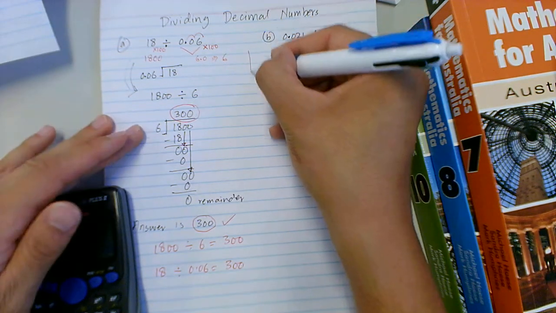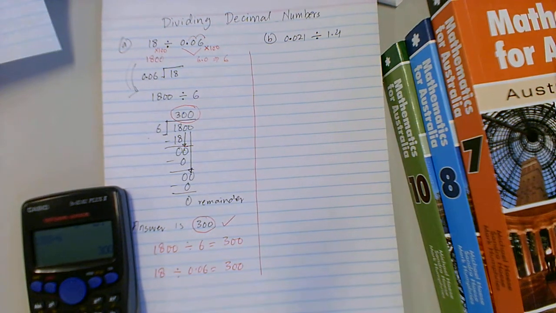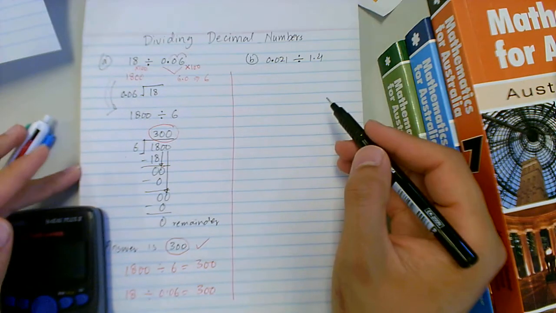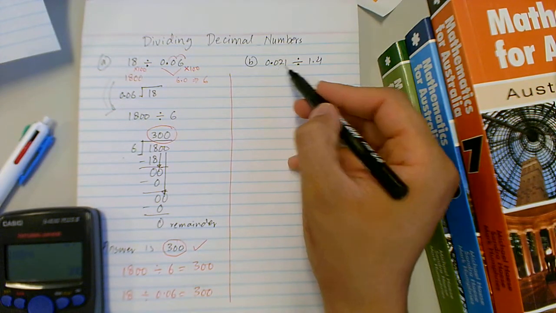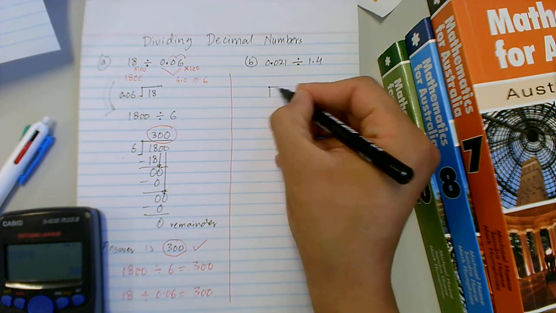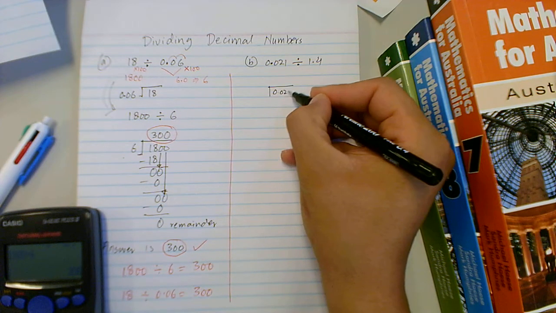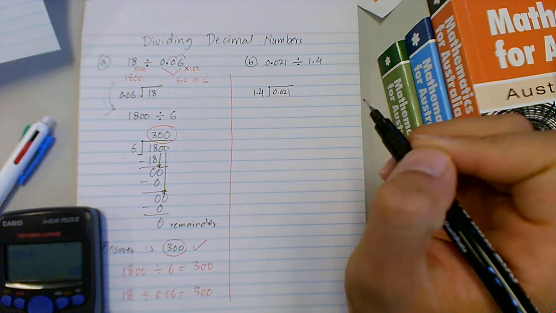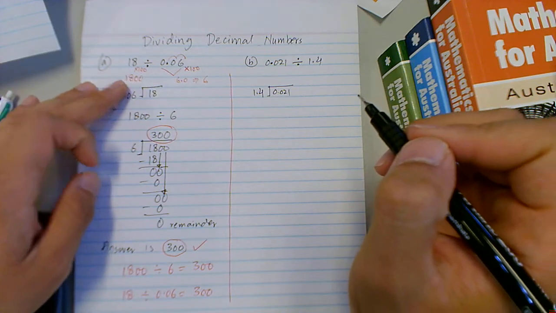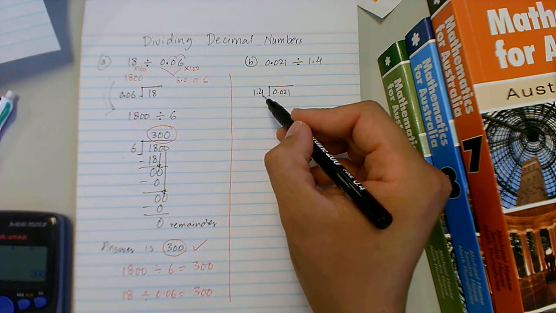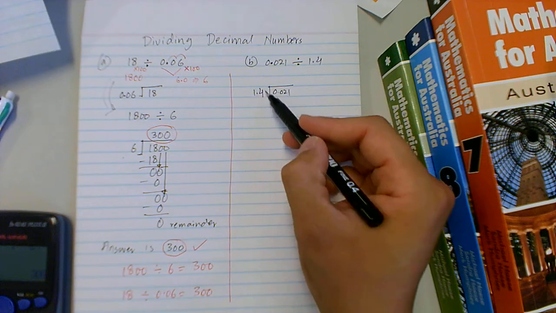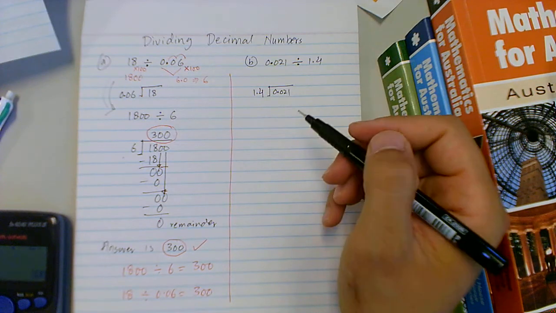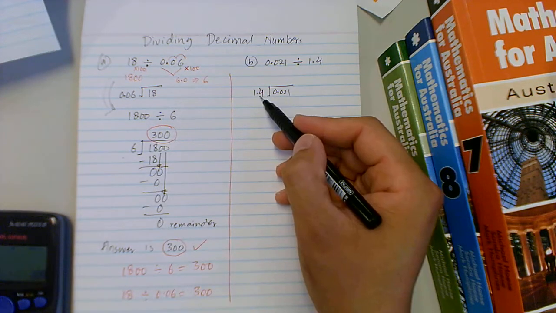Now let's do B. What we have in here is the first one divided by the second one. Now the first one's a decimal, and the second one's also a decimal. If we put it inside, the first one goes inside the root, and then 1.4 is sitting outside. If you remember what I said before, it's better if we make this number not a decimal. It's okay if what's inside is a decimal. So how do I make this one a whole number?